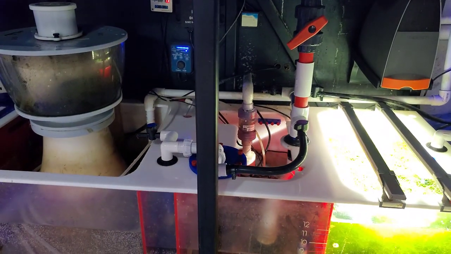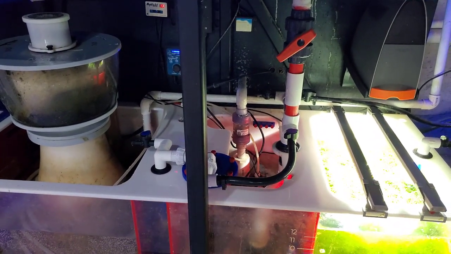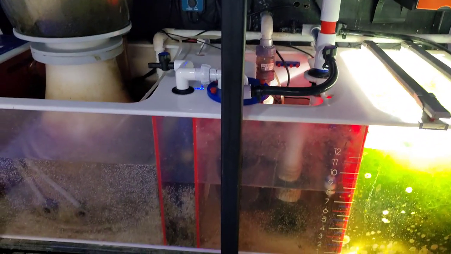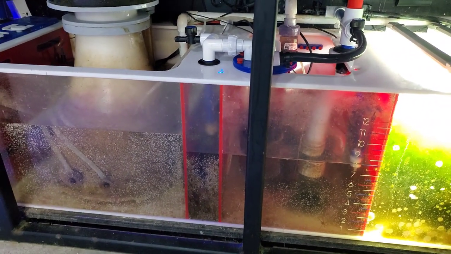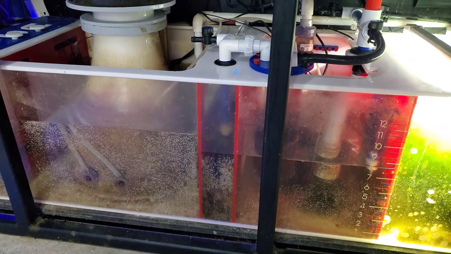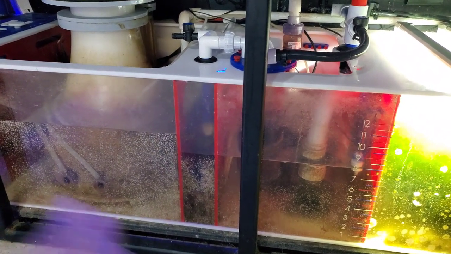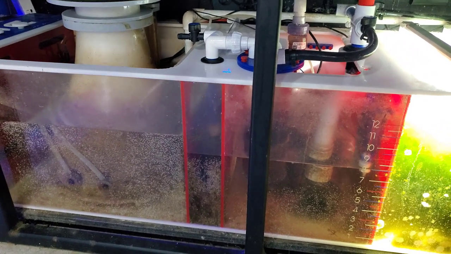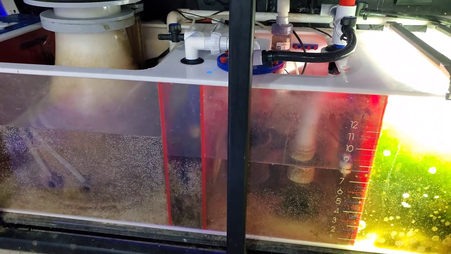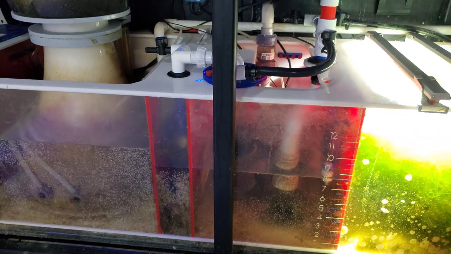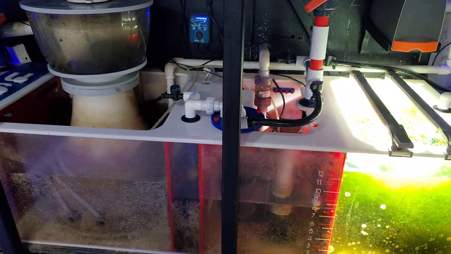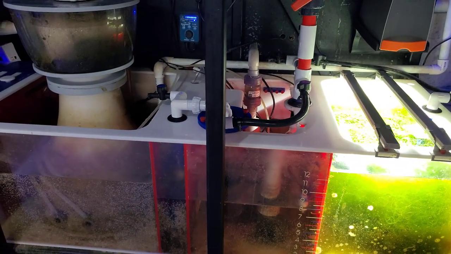Now, another reason is your feed pump. You have it in a chamber where micro bubbles are being introduced. Say you have a sump that doesn't have a water break or a bubble trap, and your skimmer is dumping directly near the pump, that's where you're going to get micro bubbles. Or if the pump is too high in the water column and you're sucking air, that's another way to introduce the micro bubbles.